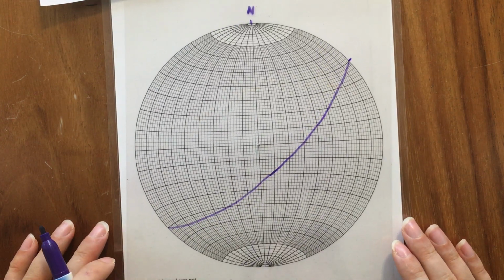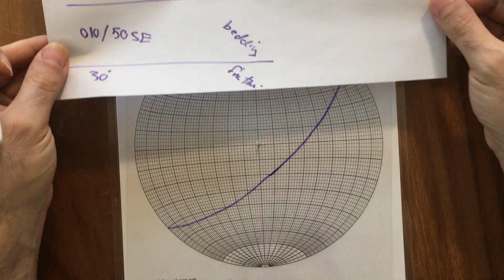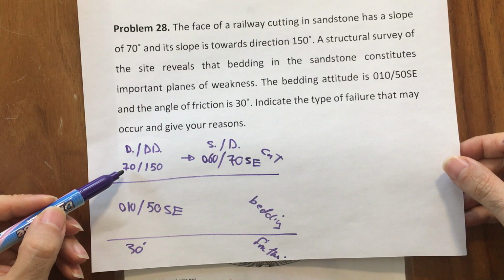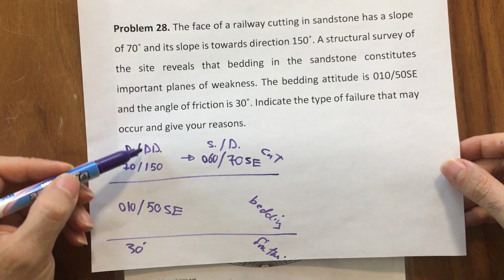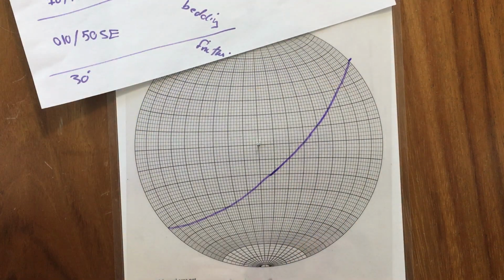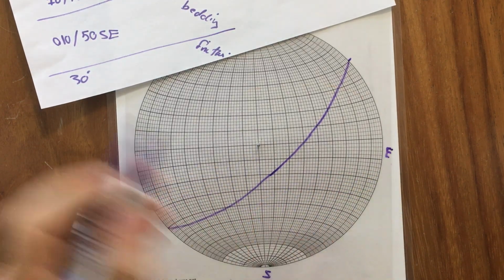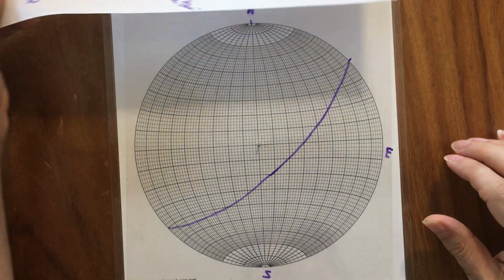After drawing your plane, it's better to turn back to the original data and make sure that the plane you placed is correct. So the dip is 70 and it's dipping towards 150. You see this one dipping towards 150, which is here it's south, here it's east, and the dip is 90 degrees. Okay, great.